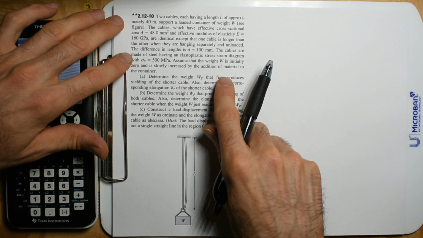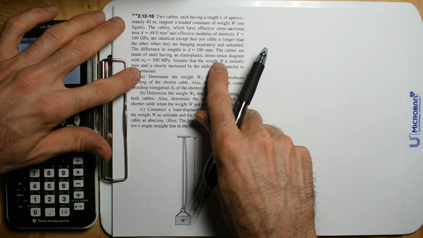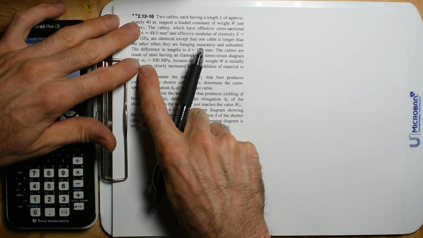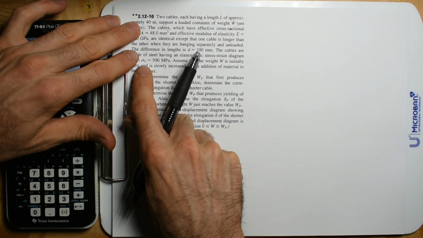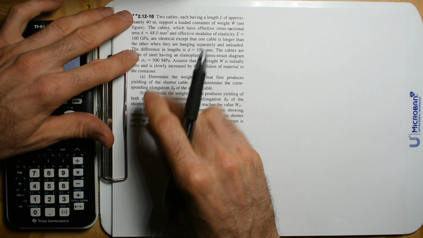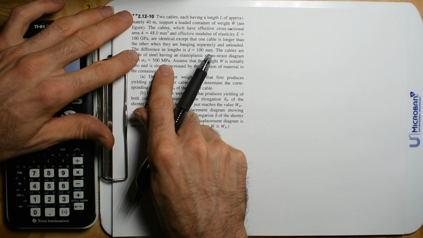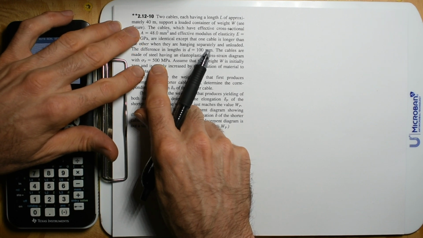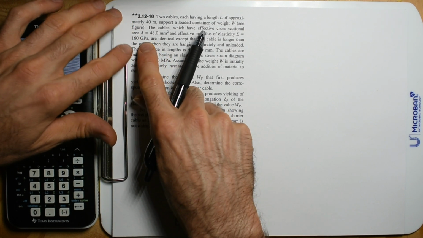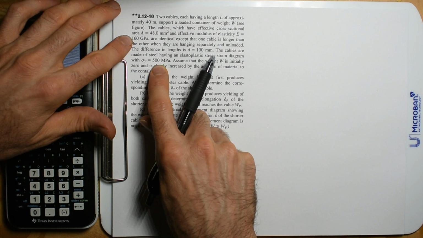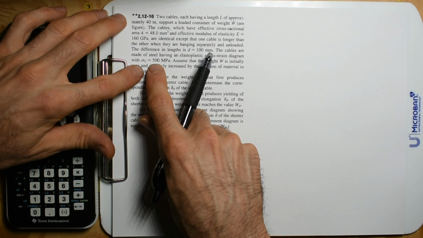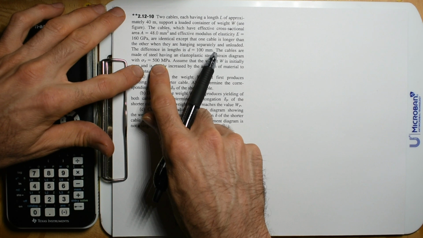The cables are made of steel having an elastoplastic stress-strain diagram with the yield stress, so we use this as strength. The max strength is going to be 500 megapascals. That's a pretty high number, especially for steel. For weldable steel, this is 400, and this is 200, so more rigid and not as strong. But steel cables can be even stronger than this, so 500 megapascals.